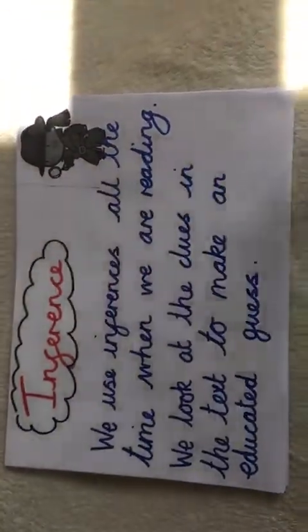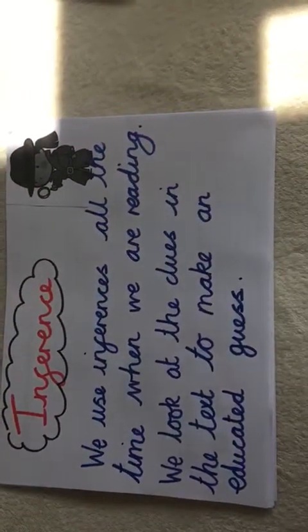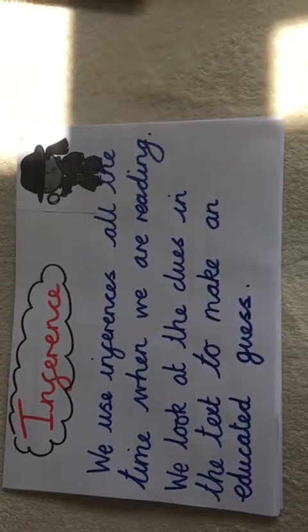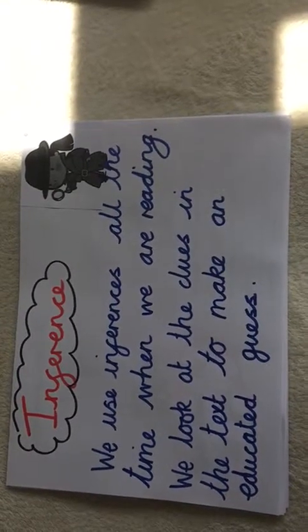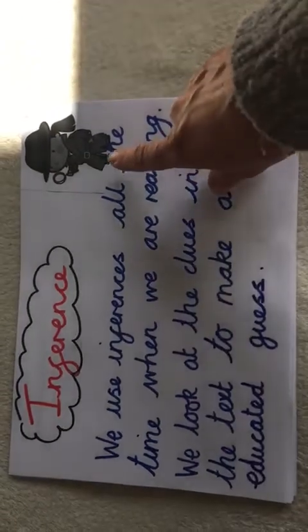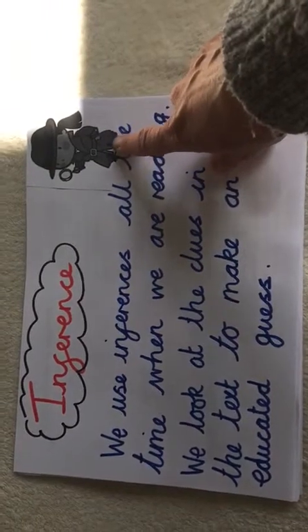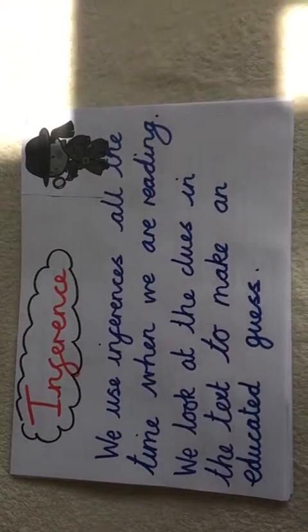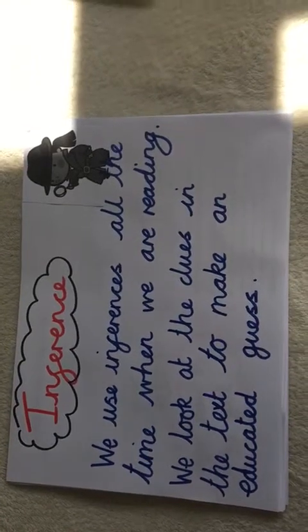We use inferences all the time when we are reading. We look at the clues in the text to make an educated guess. You need to become a detective when you make inferences because you have to look for the clues. The answer is not always obvious.